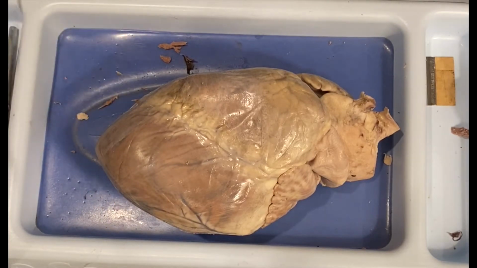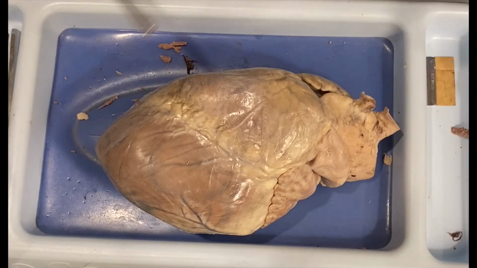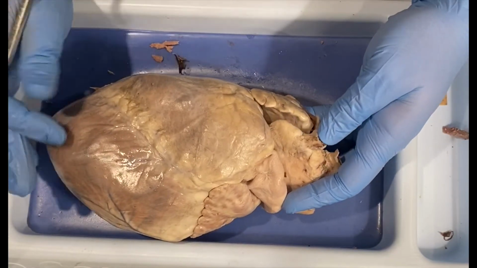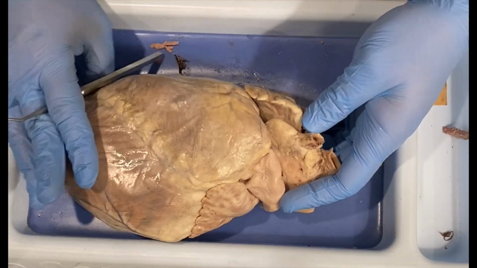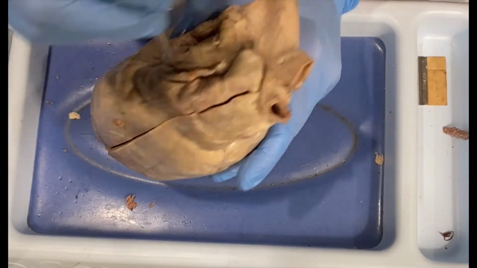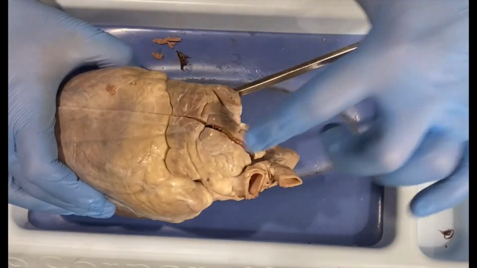Now that you've seen the external structures of the heart, we're going to look at the internal structures. So let's start with a drop of blood that is coming from the systemic circuit that is low in oxygen and needs to pick it up. So first, it will come through the superior vena cava and it will go into the right atrium.